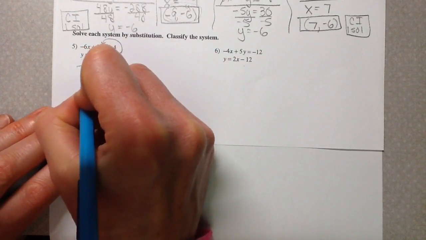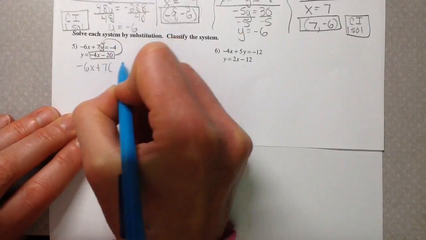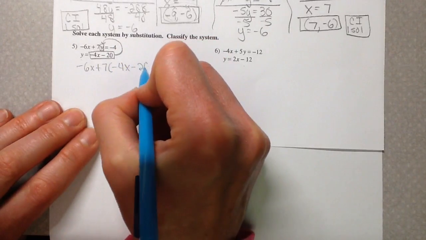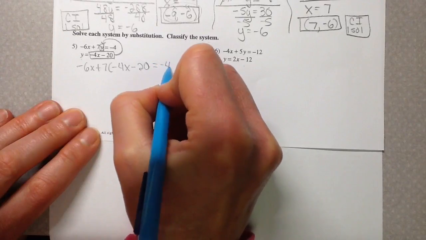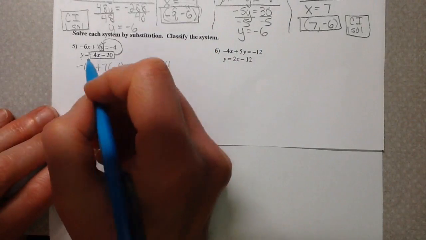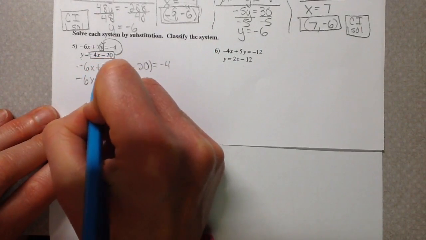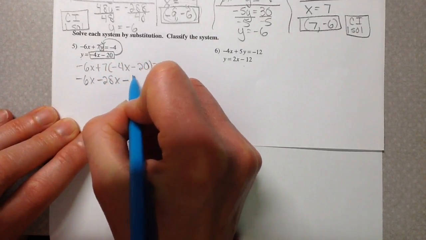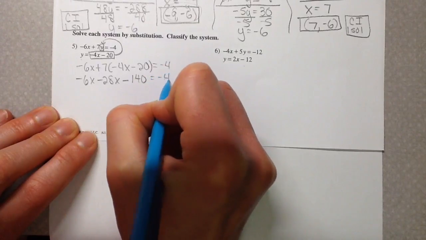Now we'll rewrite negative 6x plus 7 times negative 4x minus 20 equals negative 4. Okay, now be real careful with your negatives. We get negative 6x minus 28x minus 140 equals negative 4.